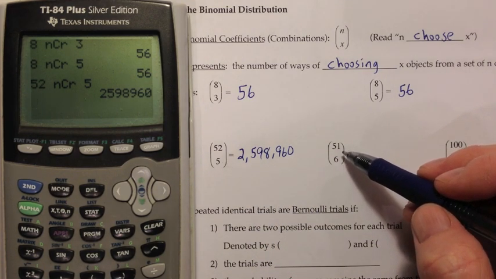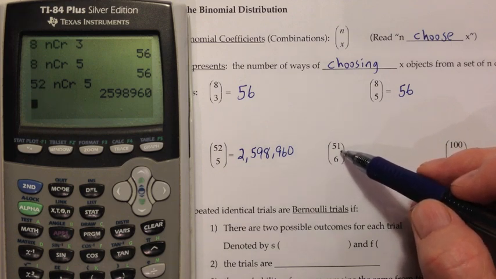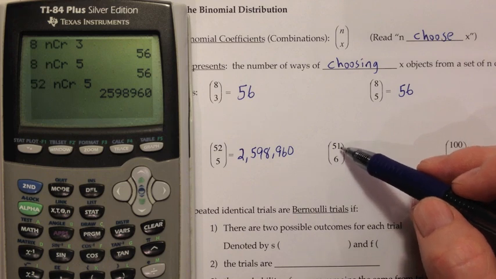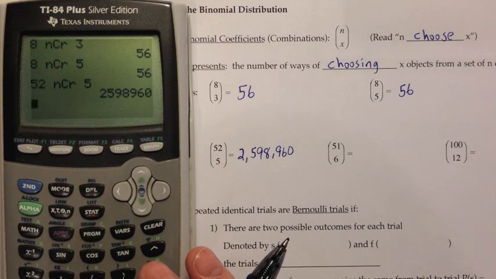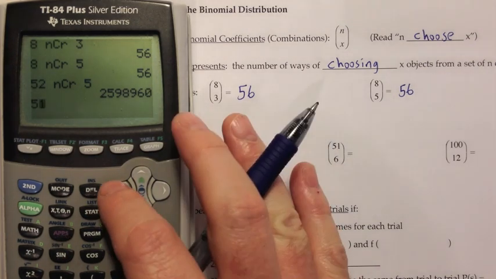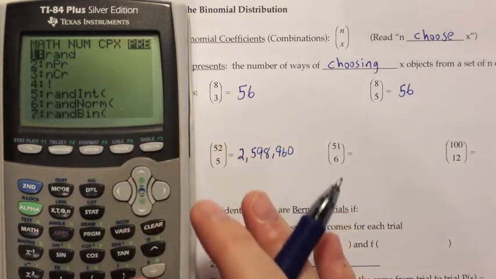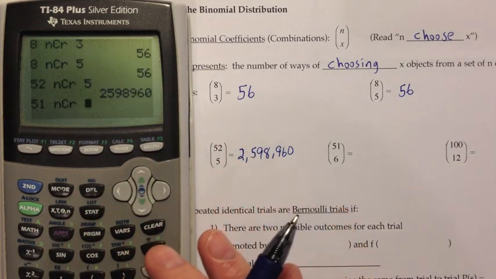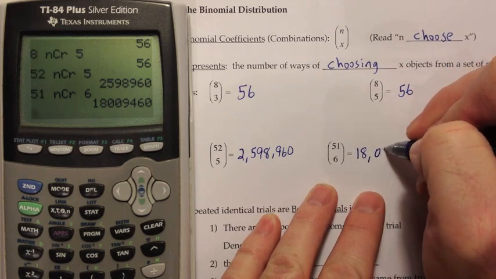51 choose 6, some state lotteries used to have 51 numbers, and then you would choose 6 of them, and then they would choose 6. If your 6 matched theirs, you would win the jackpot. So how many different possibilities are there for 6 numbers to choose? 51, math, probability, choose 6. It turns out there's 18 million different possibilities.